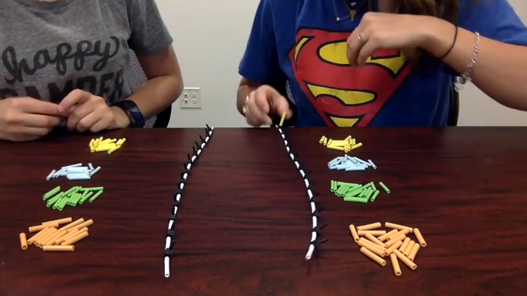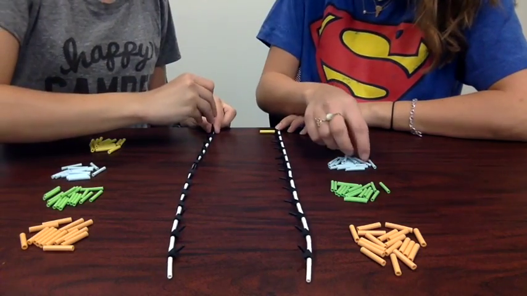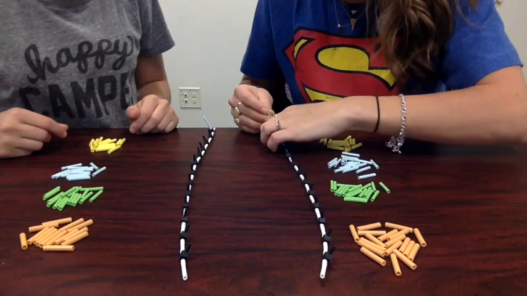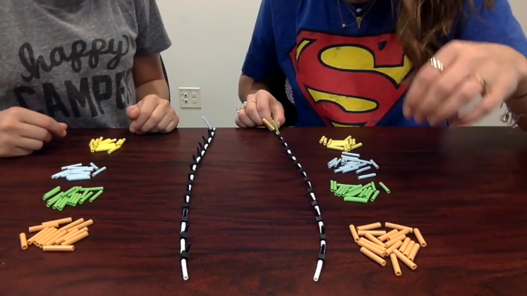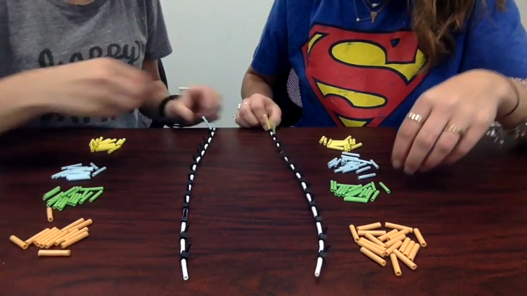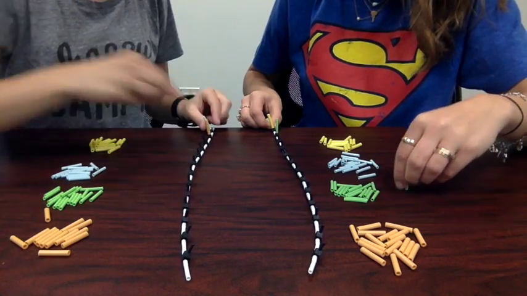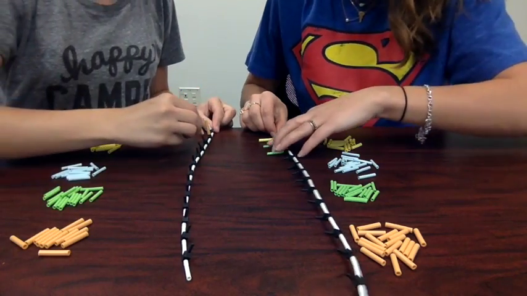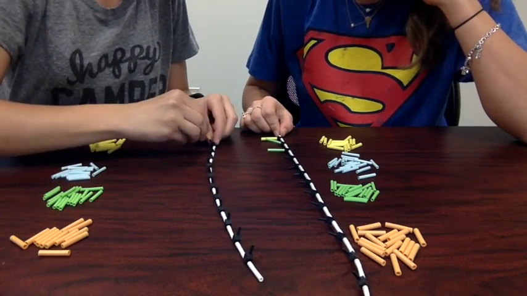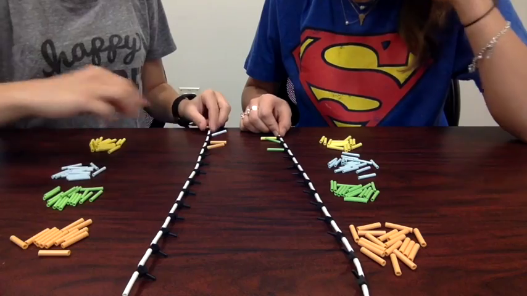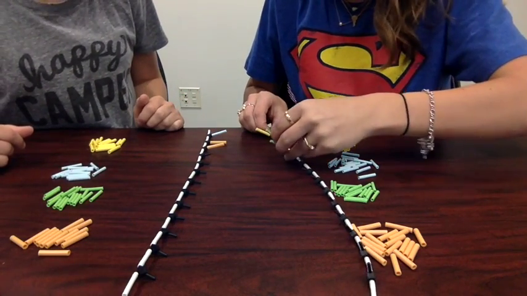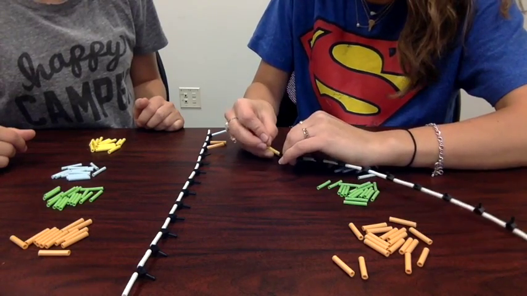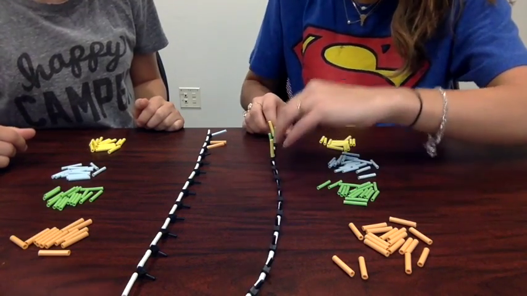Next, we need to attach our nucleotides and connect them with the hydrogen bond, represented by our small white rod. The green, blue, orange, and yellow tubes may be attached in any random order. Notice how the nitrogen bases on each side of the rail don't match. This is due to the base pairing rule. The base pairing rule states that thymine bases are only paired with adenine bases, and guanine bases are only paired with cytosine bases. In other words, green tubes only pair with orange tubes, and blue tubes only pair with yellow tubes.